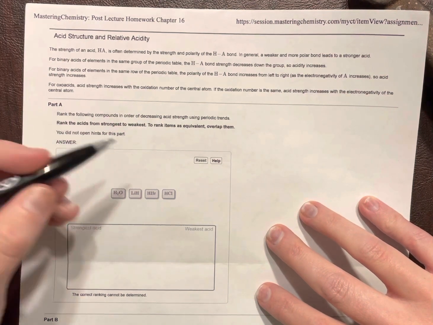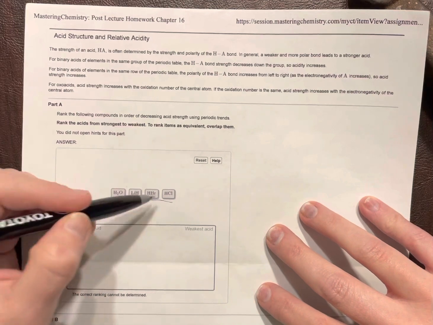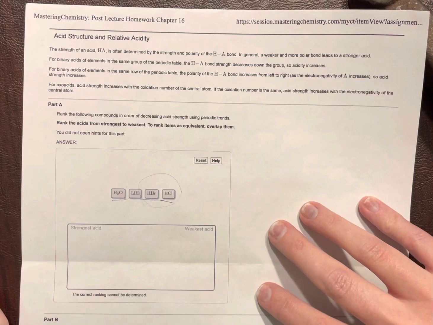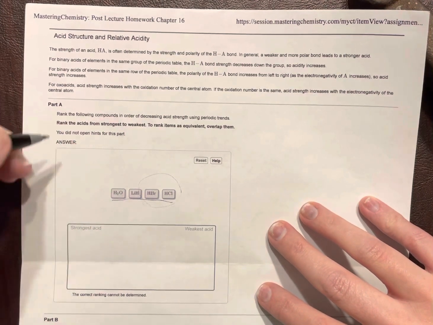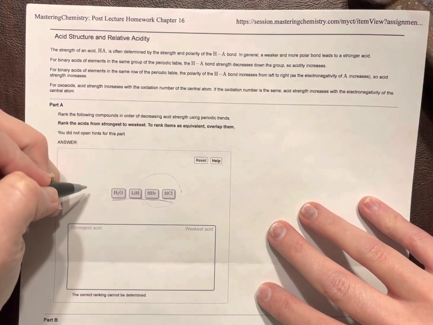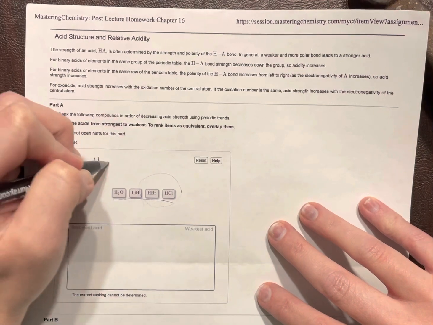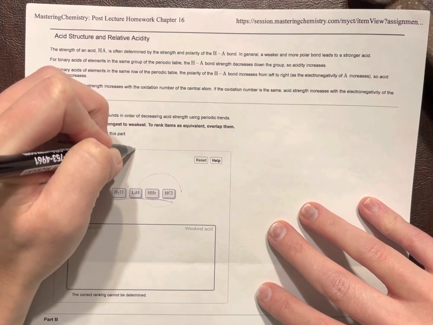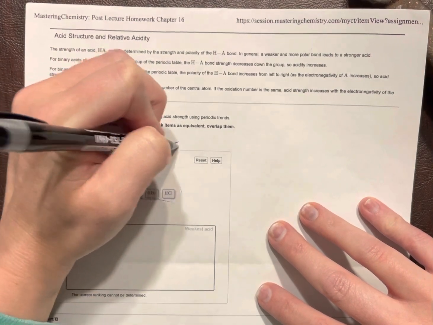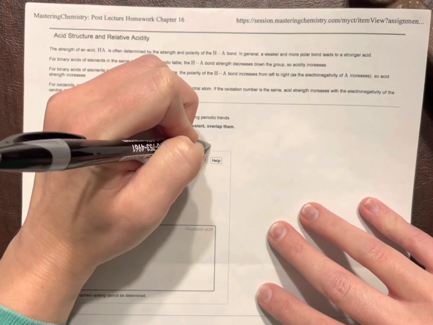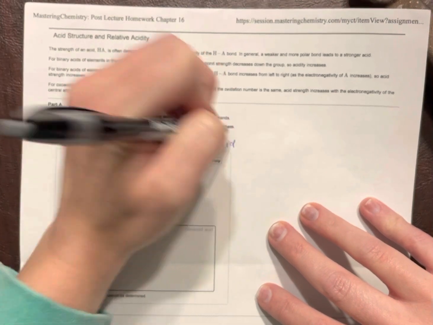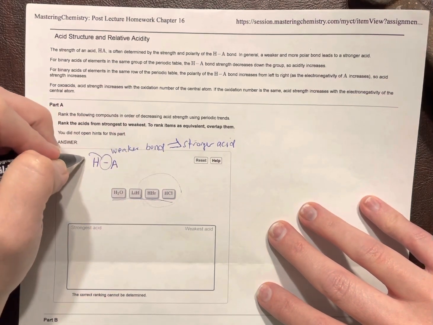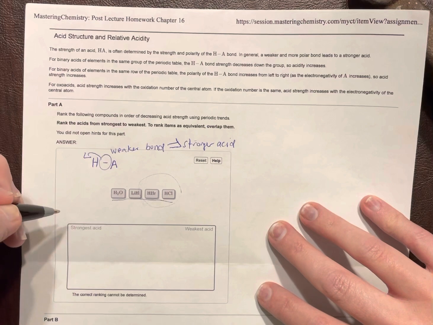And so here, when we're talking about most of these binary acids, what we're looking at is the hydrogen bond to whatever it is. The weaker this bond is, the stronger the acid. So it's kind of opposite of what you would think, okay? So weaker bond means stronger acid. Remember, strong acids are ones that lose this hydrogen easily.